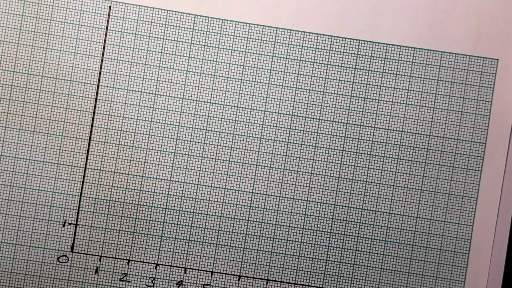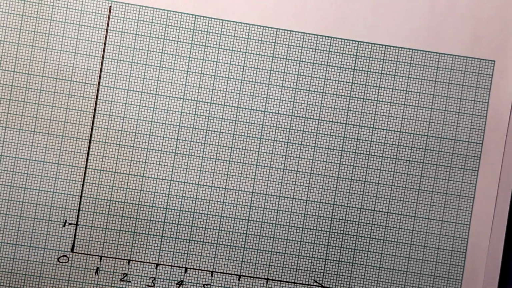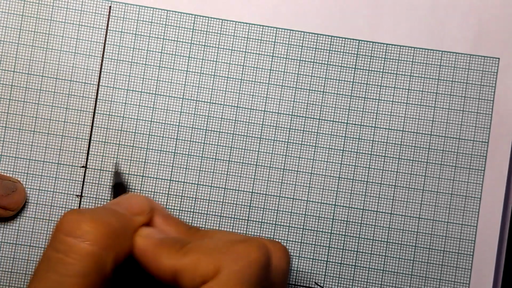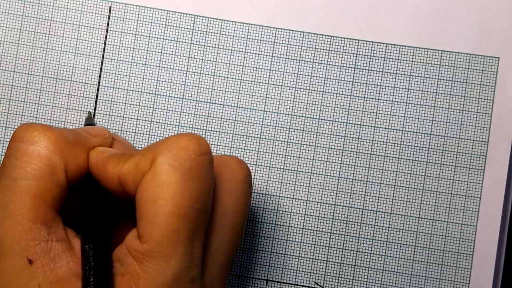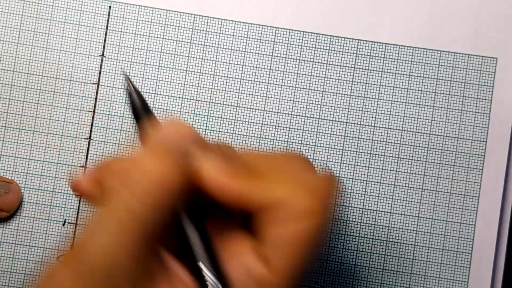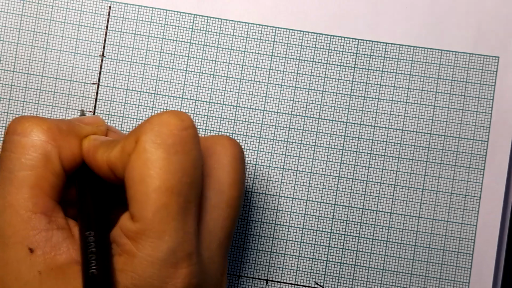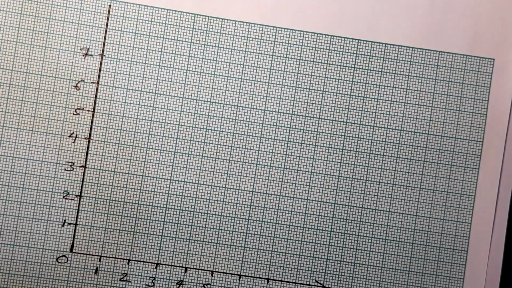This is the positive x-axis, and this is the negative side. The scaling is complete.